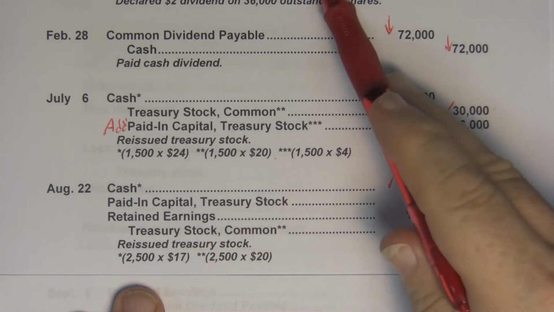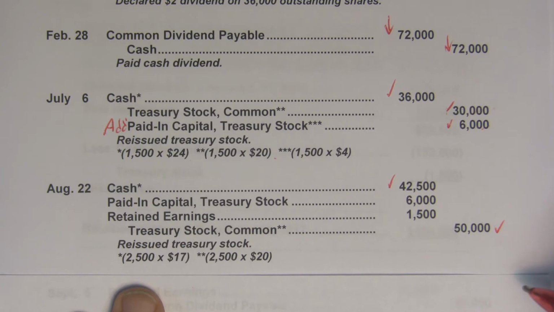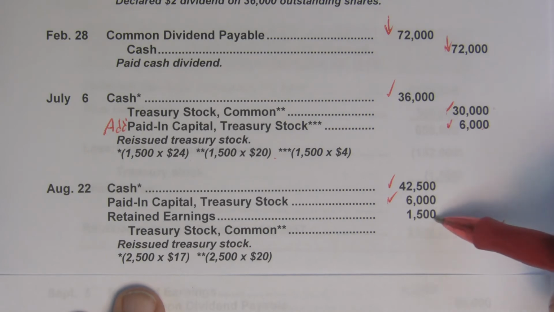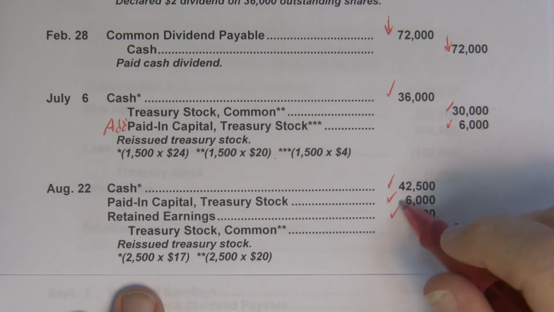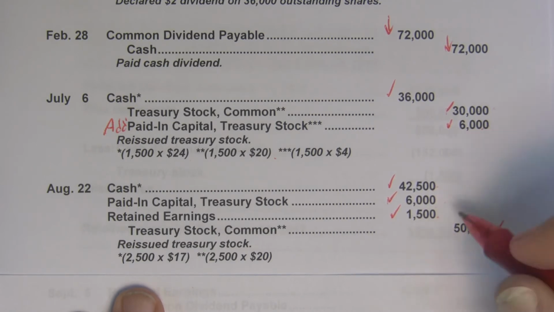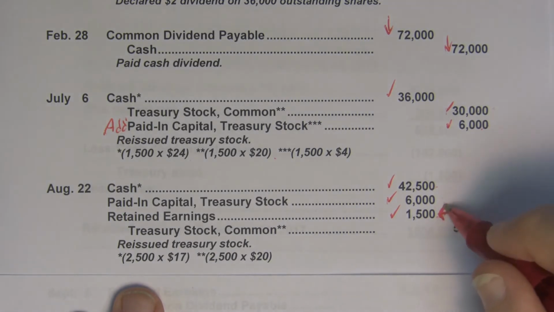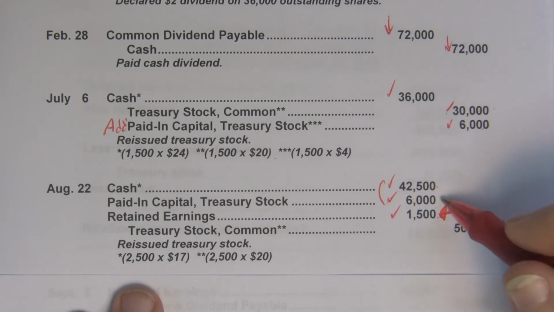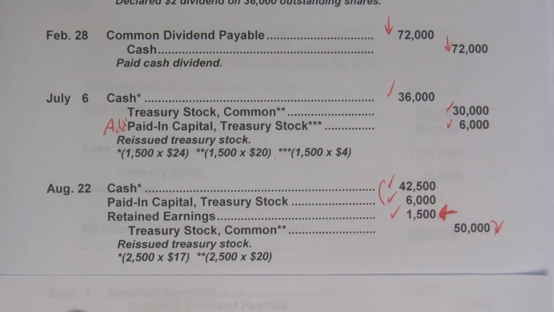2,500 shares at $20 per share is 50,000. We're getting rid of the additional paid-in capital of treasury stock. We used it all up because we sold it for less. So that has to go away. We still don't have enough to cover it, so the remaining 1,500 comes out. So the 50,000 you can compute. The 42.5 you can compute. The 6,000 you can compute. This number is simply a plug number. You add these together, you subtract from this, and whatever that number has to be, it has to be, and that's treasury stock sold at a loss. First you eliminate any additional paid-in capital treasury stock, then you go to retained earnings.